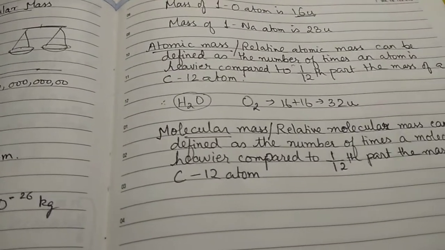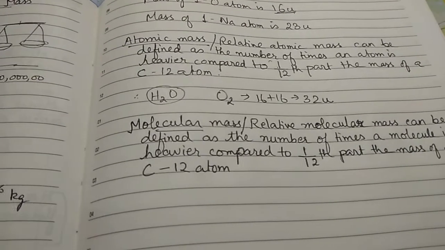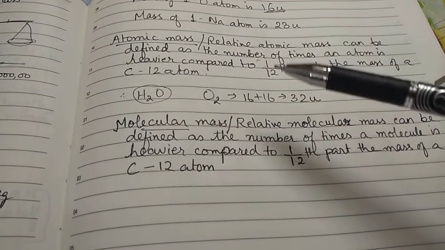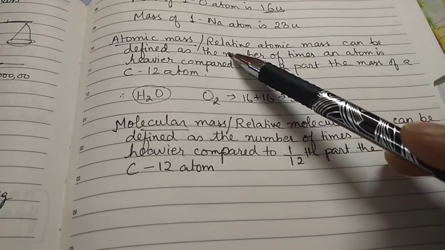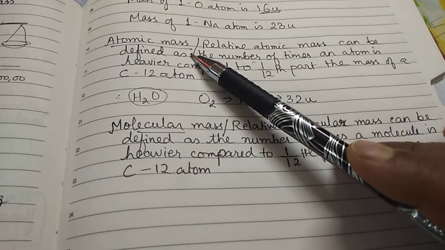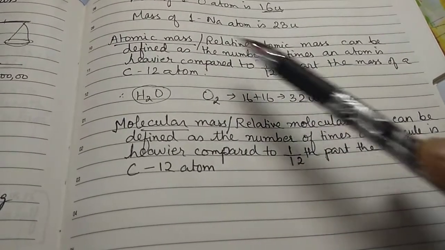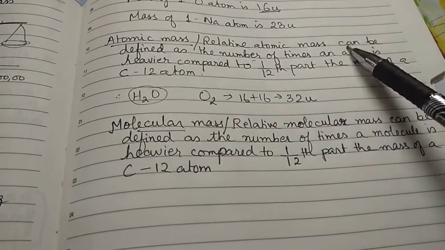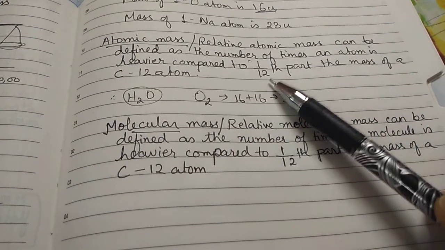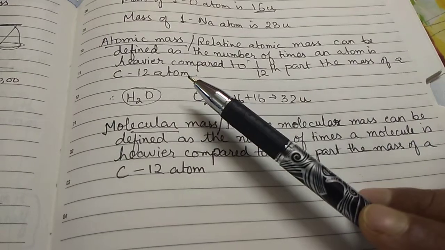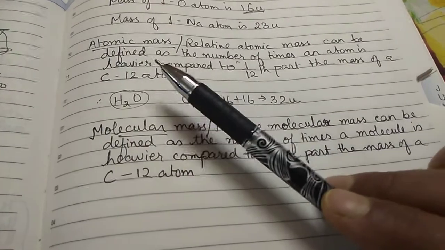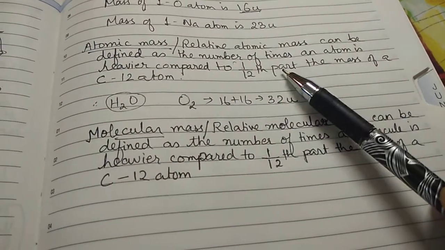So from here we can define atomic mass and molecular mass in the following way. Atomic mass: since we are comparing the atomic mass with a standard, we are relating it, therefore it is also regarded or known as relative atomic mass. So whenever someone tells you about atomic mass, you should know that they are talking about relative atomic mass. Atomic mass or relative atomic mass can be defined as the number of times an atom is heavier compared to what? Compared to 1 by 12 part the mass of a carbon 12 atom. And instead of writing 1 by 12 part the mass of a carbon 12 atom, you can also write heavier compared to atomic mass unit.